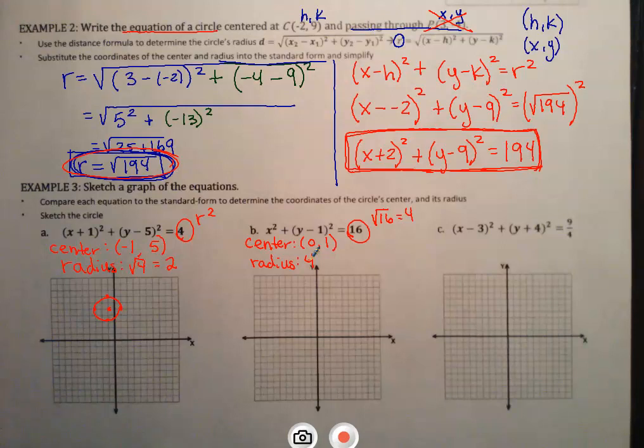And let's graph it. So 0, 1 is our center. And from there, we're going to go out 4 places. Right, left, up, and down. 1, 2, 3, 4. It's really hard to see these lines up here, so if they don't look quite right, I apologize. So it's a little lopsided circle. I'm not very good at drawing circles on the board. But there it is.